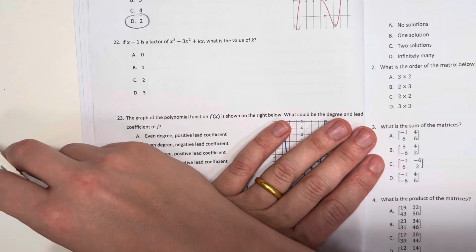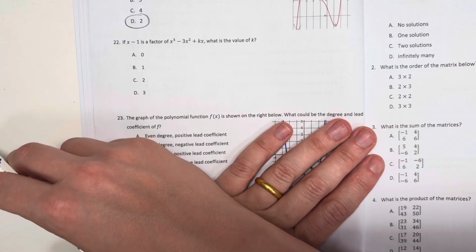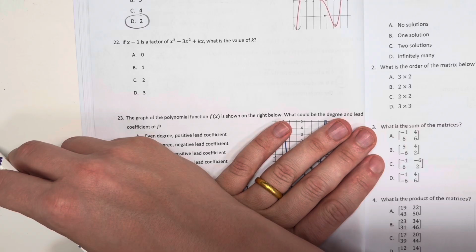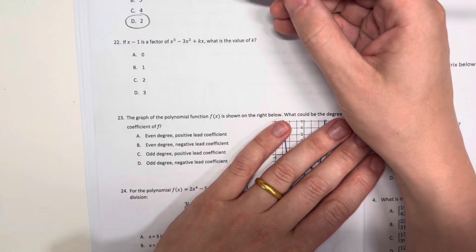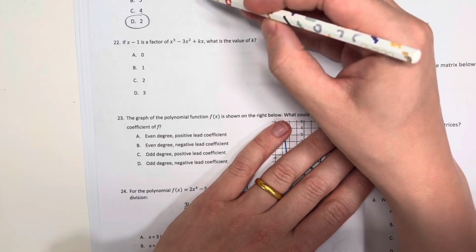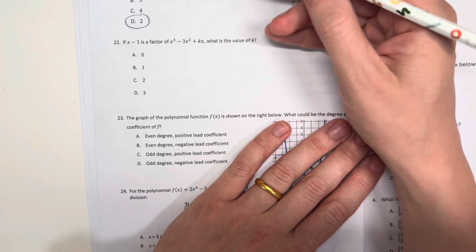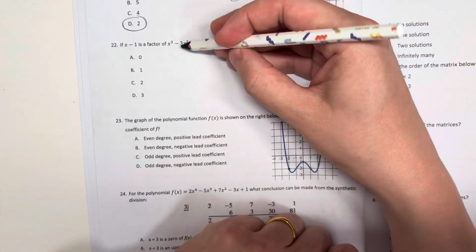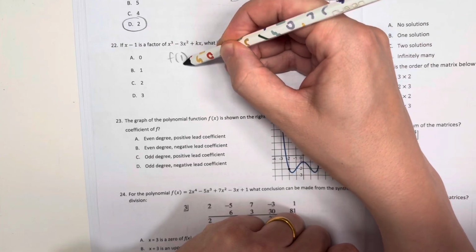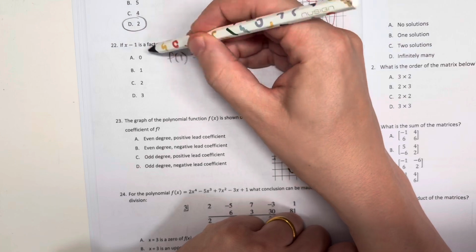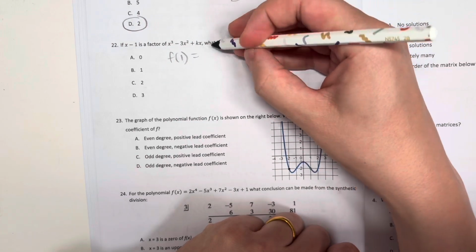Okay, let's go on to if x minus 1 is a factor of this polynomial, what's the value of k? Okay, I think again this is a perfect one for factor remainder theorem. We could do some division with this, but I think it's better to say, well, let's call this f of x, and let's plug in the 0 of this factor, x equals 1, and see what we get.